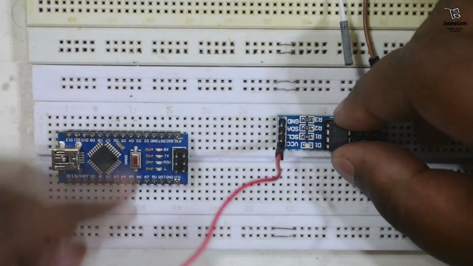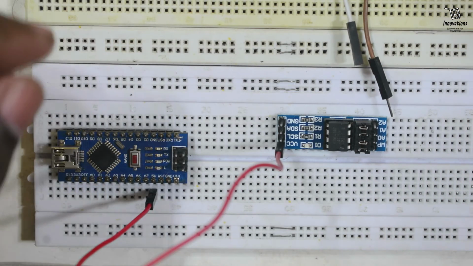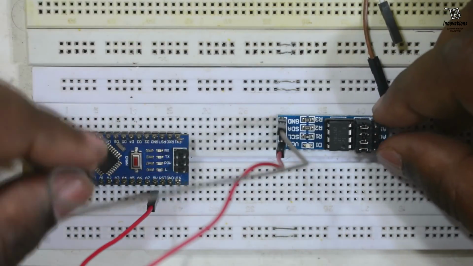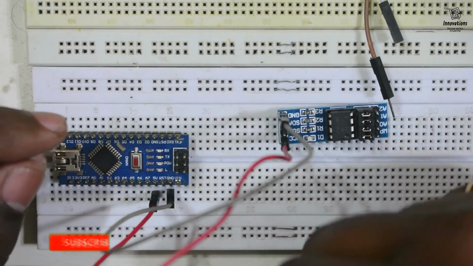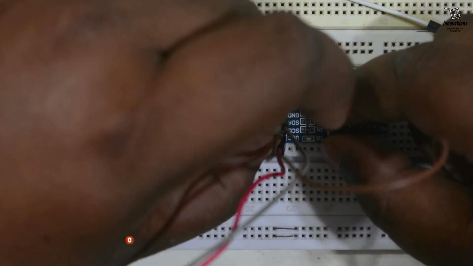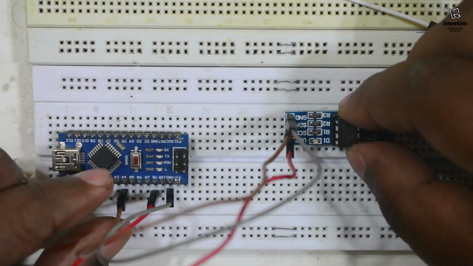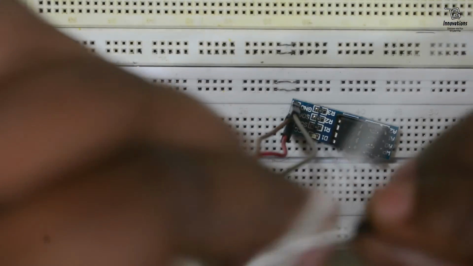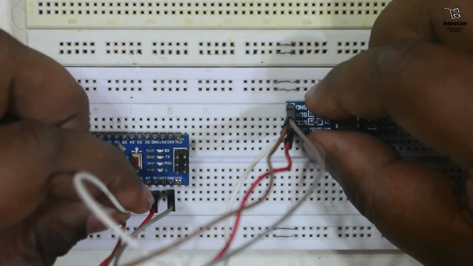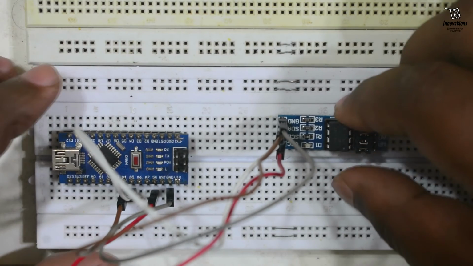So connecting the VCC with the 5 volt of the Arduino, the ground with the ground of the Arduino, the SDA with analog pin 4 of the Arduino, and the SCL to analog pin 5 of the Arduino. So our connection is done.